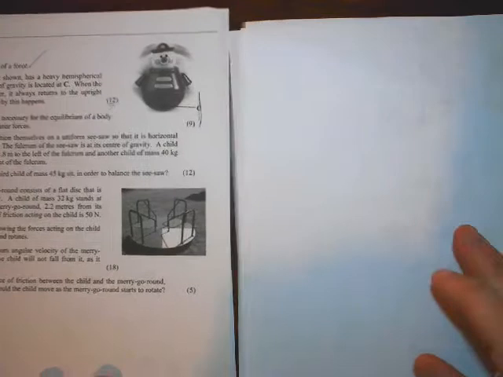Okay, guys, we're going to look through the second of the March 31st homework questions. This one's about moments and turning forces.